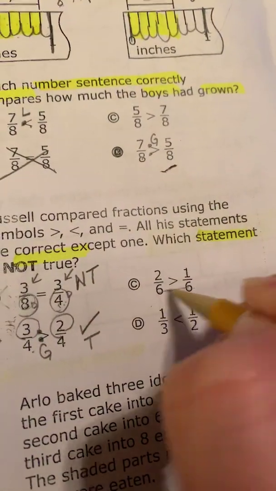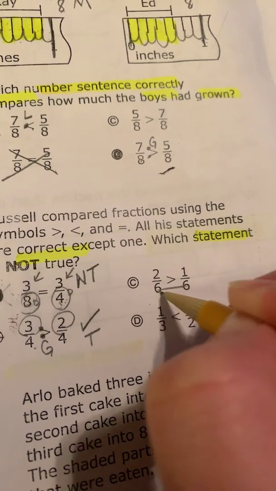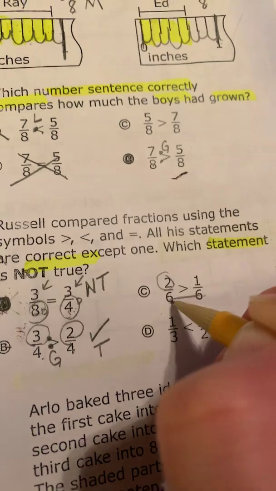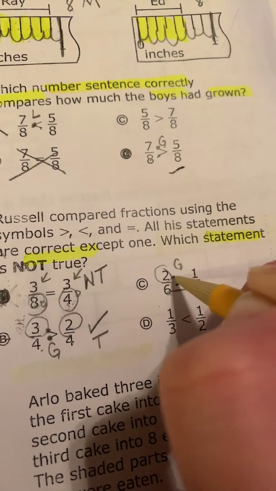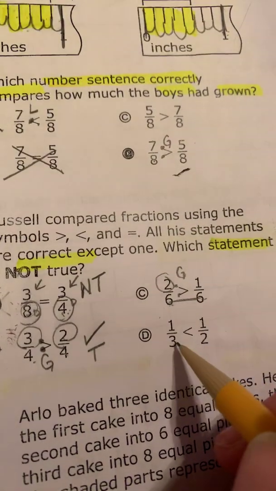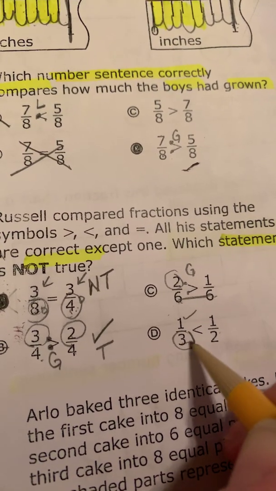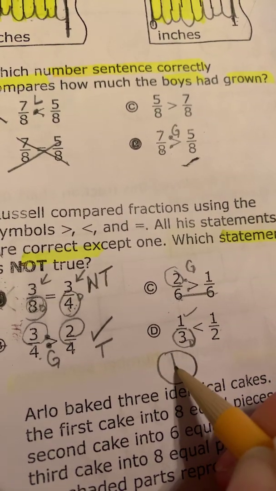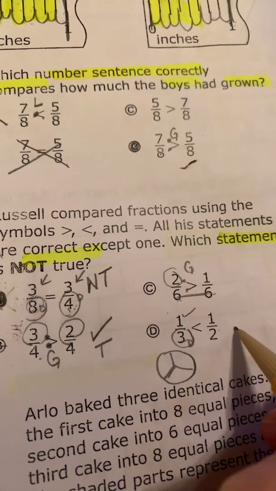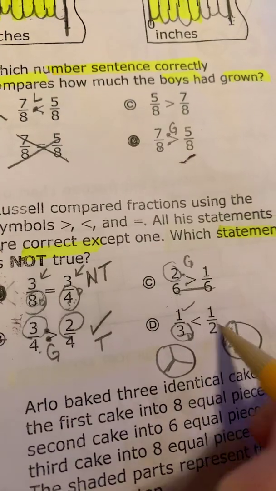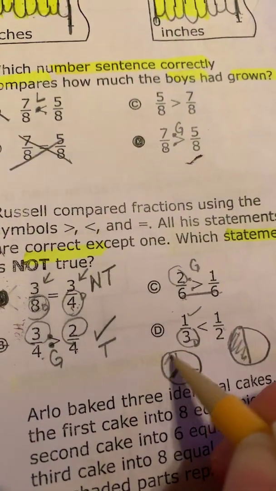Right here, 2 sixths, they're the same fraction. Same division. Same amount of pieces. So 2 out of 6 would definitely be greater than 1 out of 6. A third is less than a half. Yes, because the larger the denominator, the smaller the pieces. The smaller the denominator, the bigger the pieces. So 1 out of a bigger piece would definitely be greater than 1 out of a smaller piece.